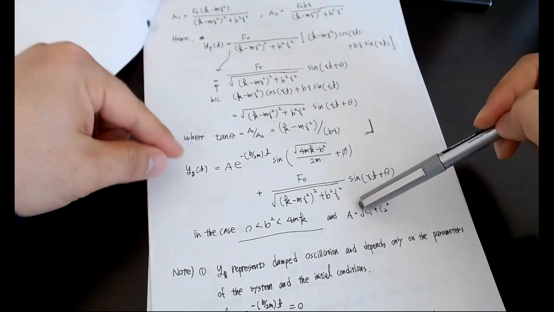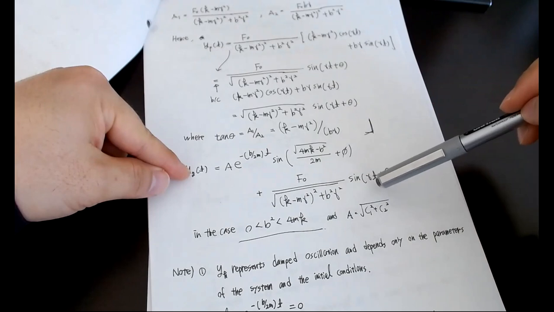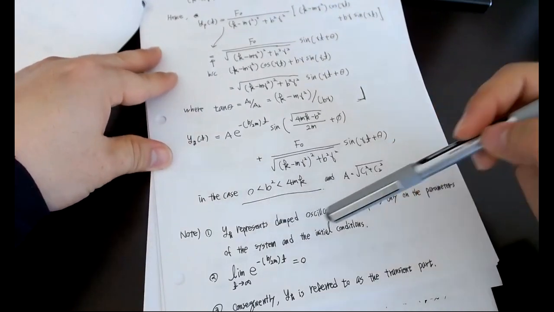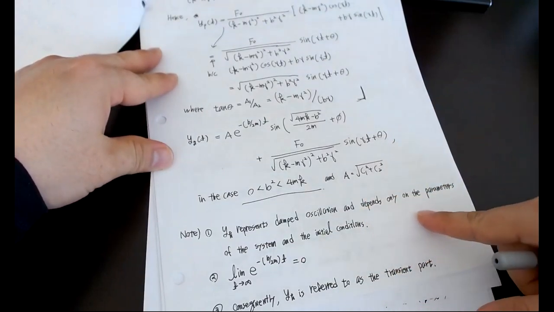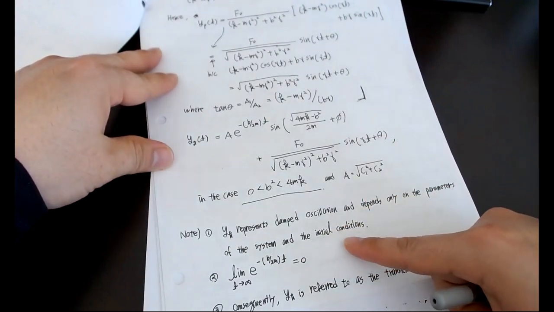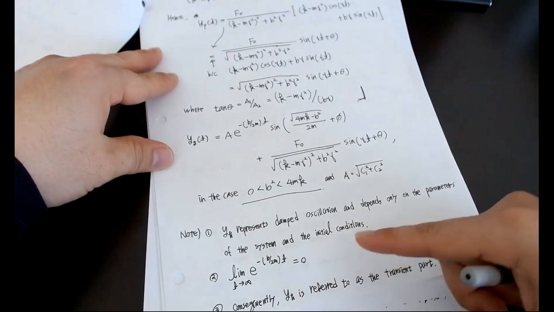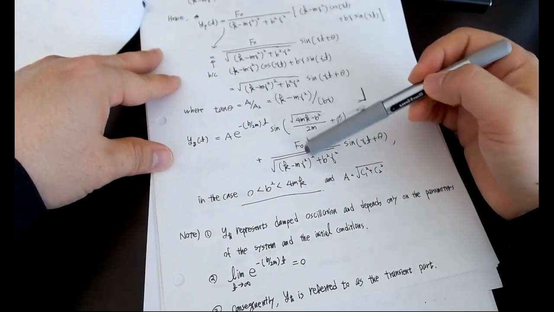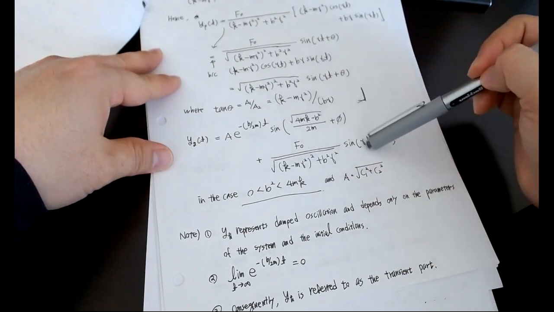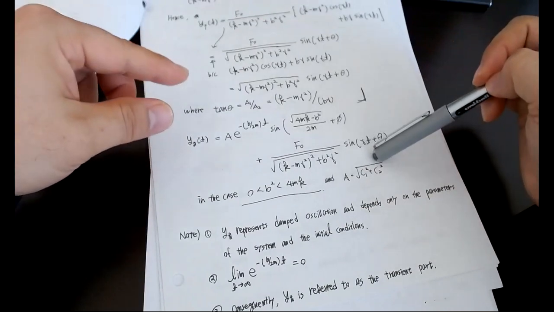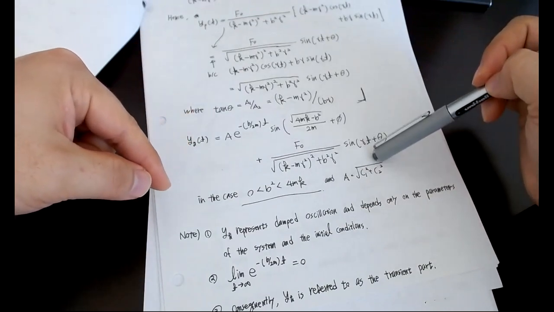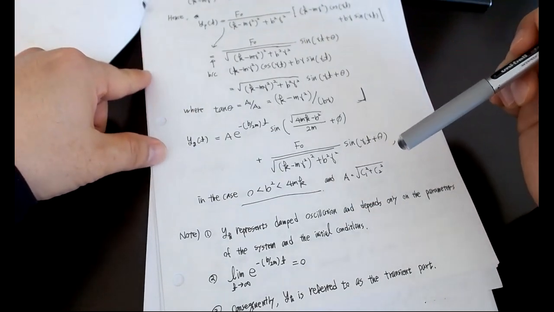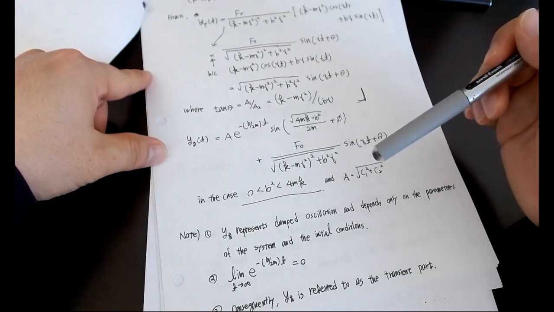Okay, so yp approaches what as t approaches infinity? yh represents damped oscillation and depends on the parameters of the system and the initial conditions. As you can see, these two terms have the sine function involved, so definitely yh represents the oscillatory motion.